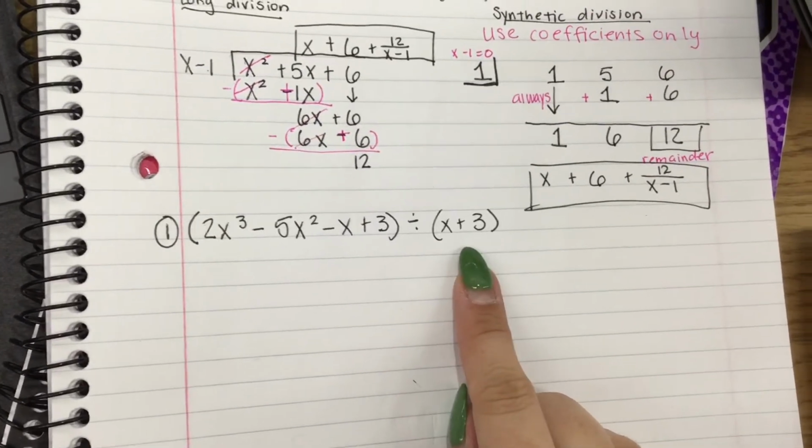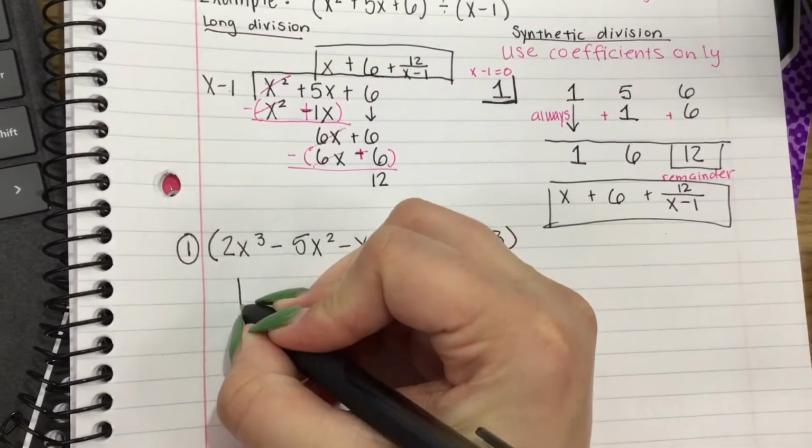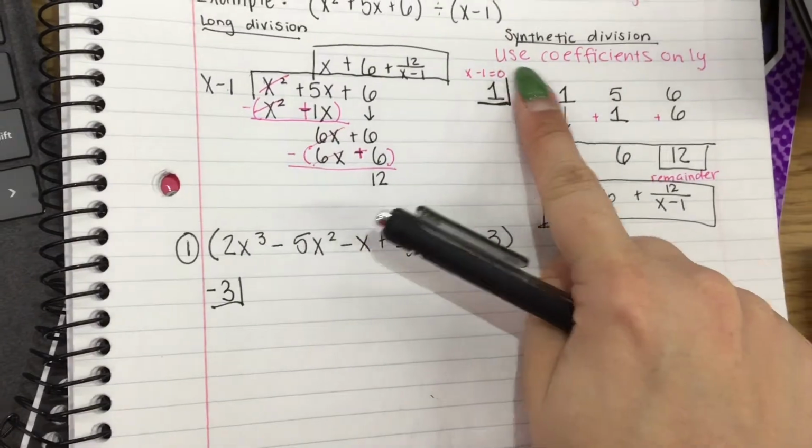Let's try it again with a different problem. So again, I'm going to set that x plus 3 equal to 0, and I would end up subtracting 3 from both sides, so I'm using negative 3.